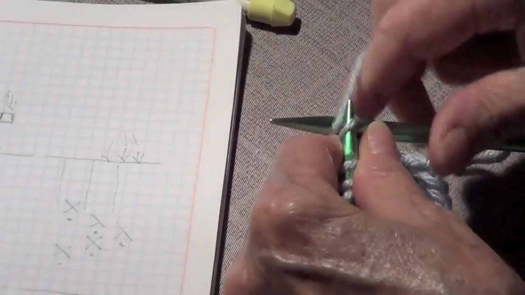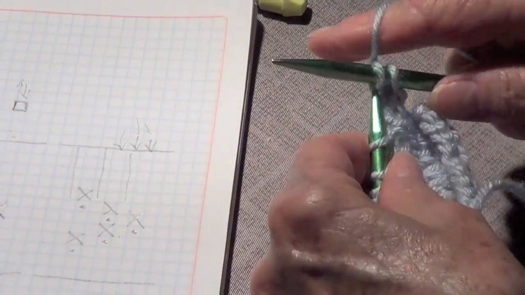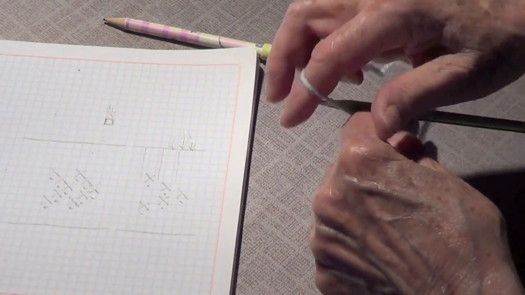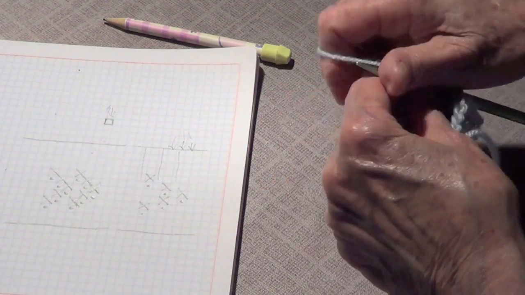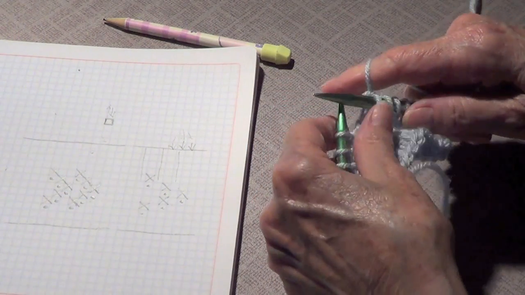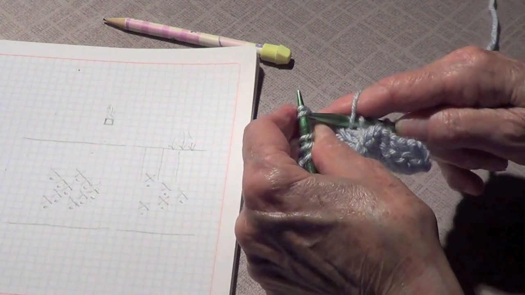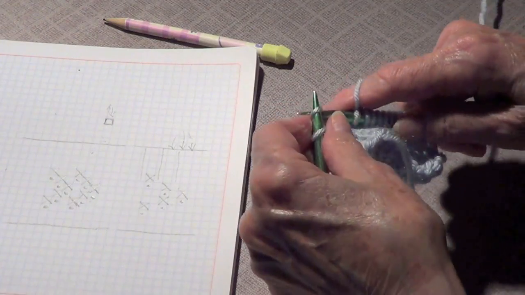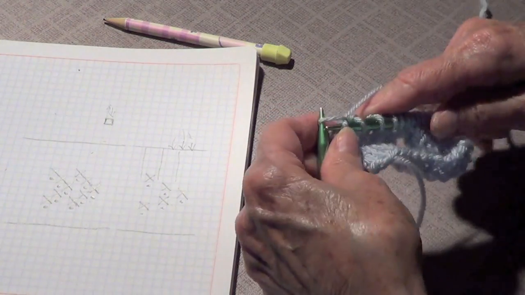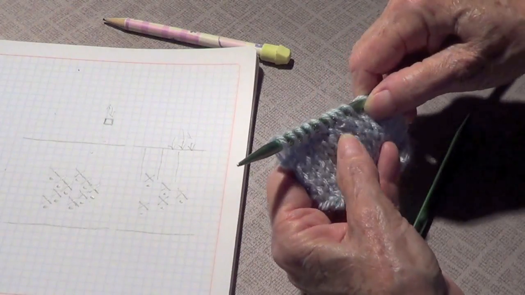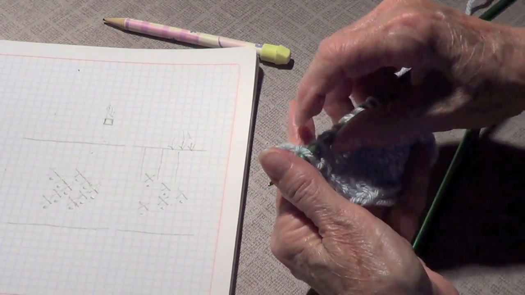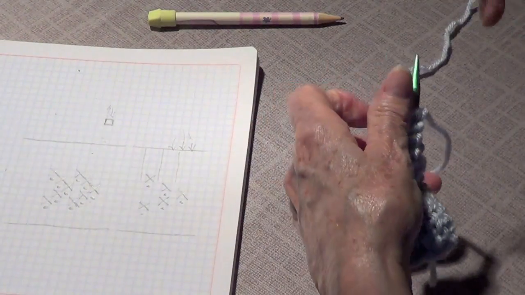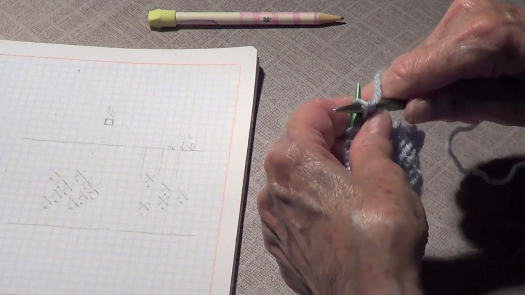So I knit 1, 2, 3, 4, 5, yarn over, knit together, yarn over, knit together, and now I have 3 left. 1, 2, 3, and I'm back to the same 12 that I had, which is 2, 4, 6, 8, 10, 12, and so that's this row, and I will come back with my purl.